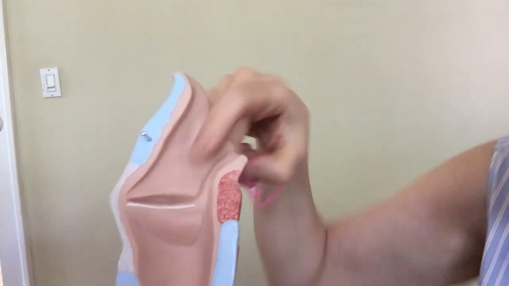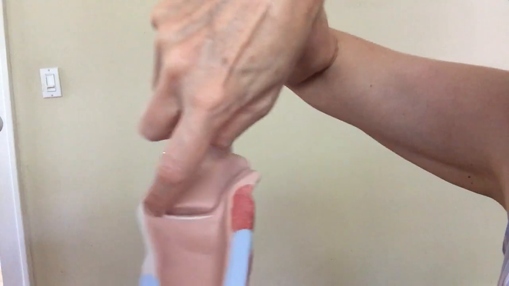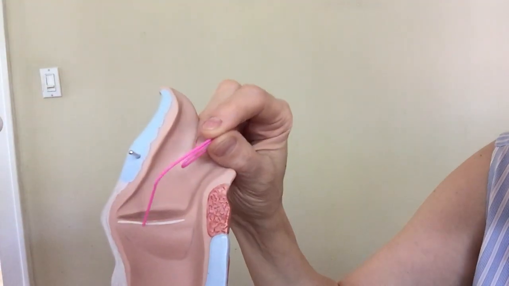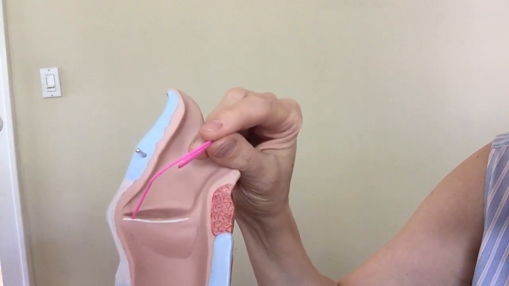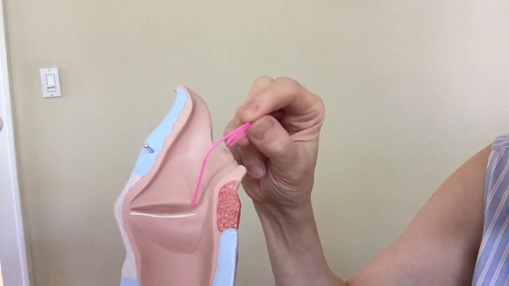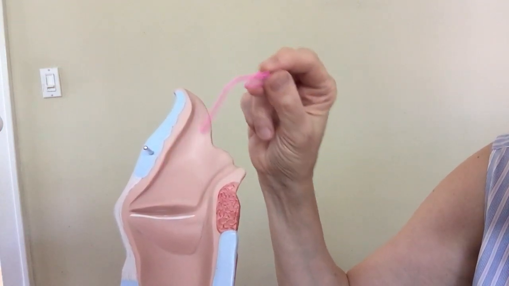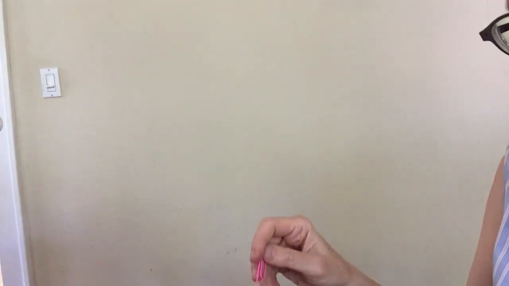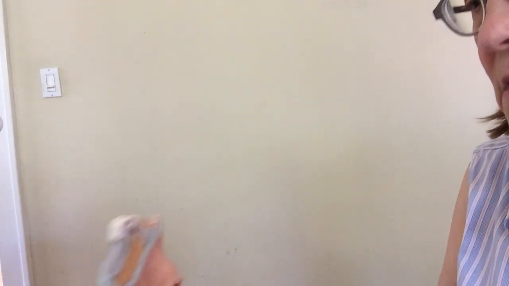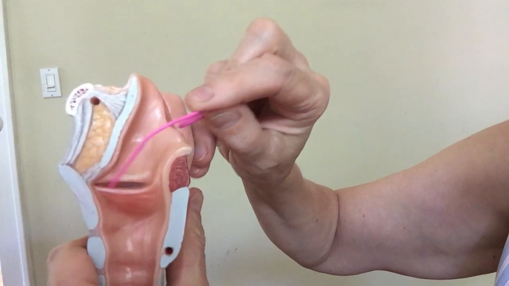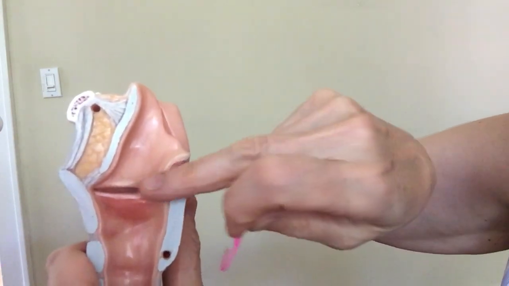So you see there's like a ridge on top, and then there's like a little space. We're going to talk about that space. And then the true vocal folds are the white line here underneath. So the true vocal folds are underneath, the false vocal folds are on top, and the false vocal folds and the aryepiglottic folds together make up the quadrangular membrane. All right, so in this structure, the vocal folds aren't white, but they're the lower ridge here.